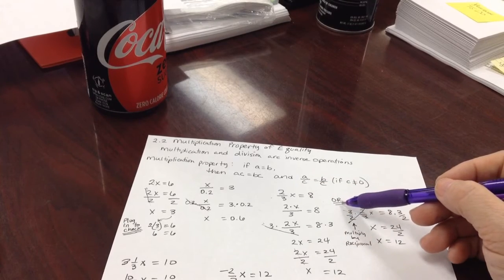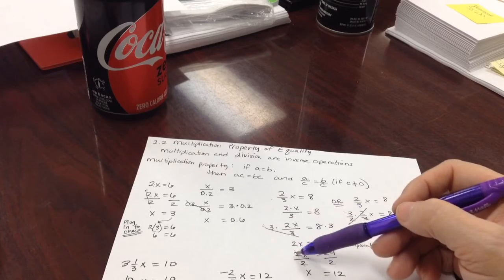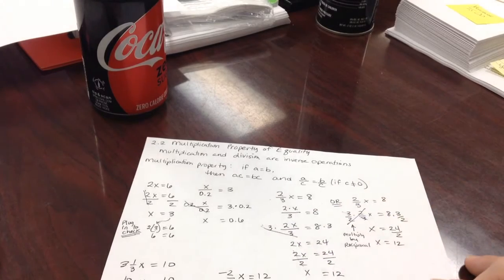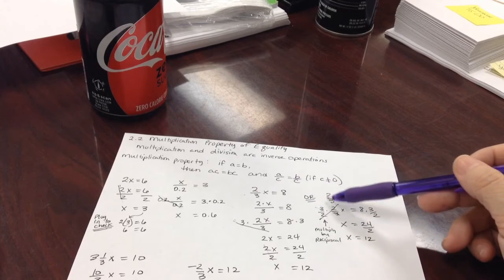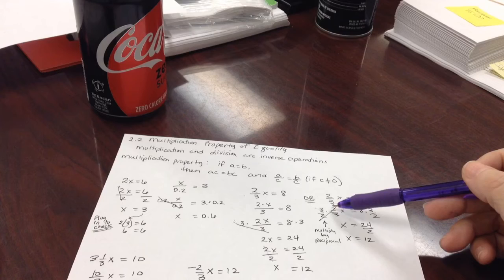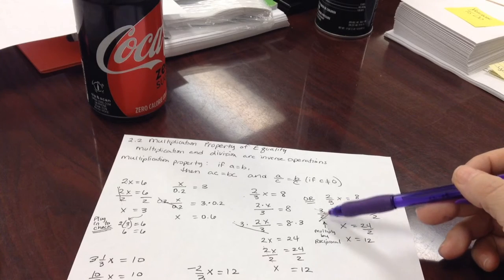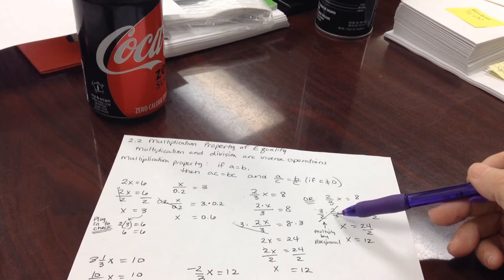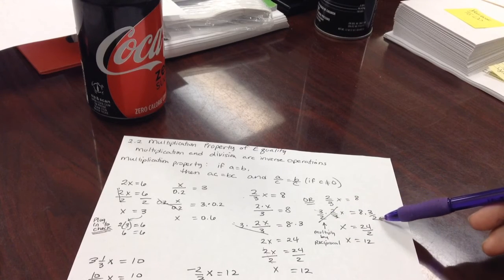Okay, there is a simpler way to do this, where you can do these things in a single step rather than in 2 separate steps. So you can see how much less room it took up on my paper here. So I have 2/3 x equals 8. And what I can do is multiply by the reciprocal of this fraction. The reciprocal means just flip it over. So I had 2 over 3. Now I'm going to multiply by 3 over 2. And I have to do that on both sides.